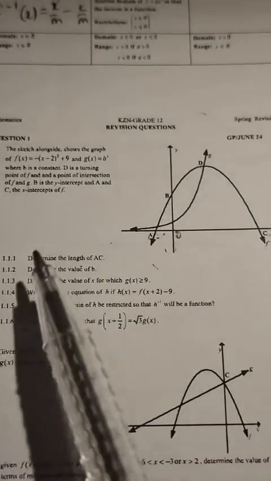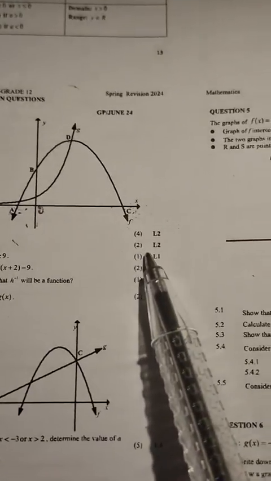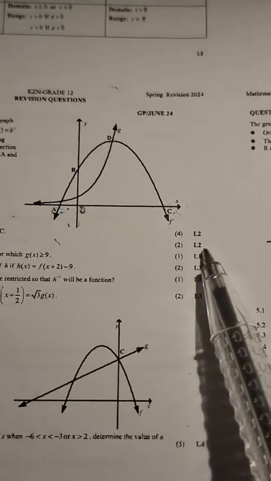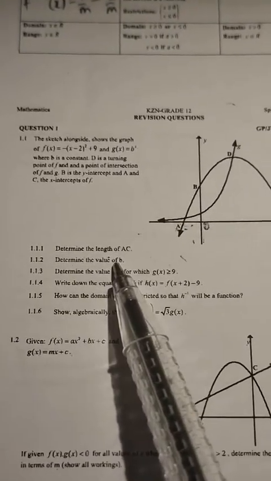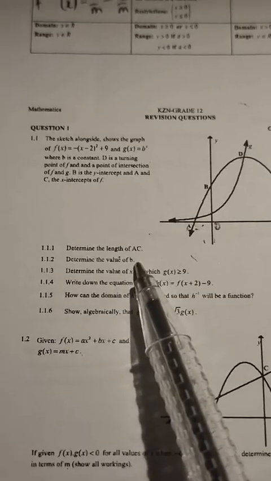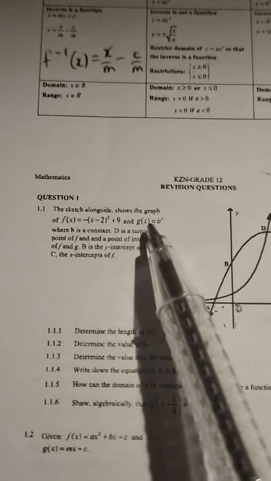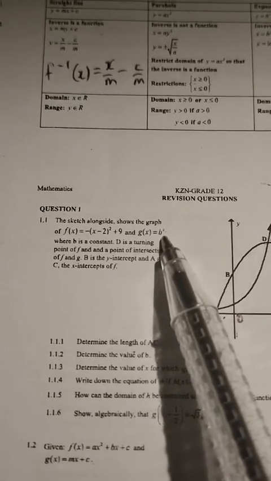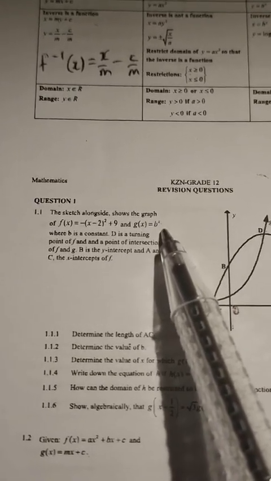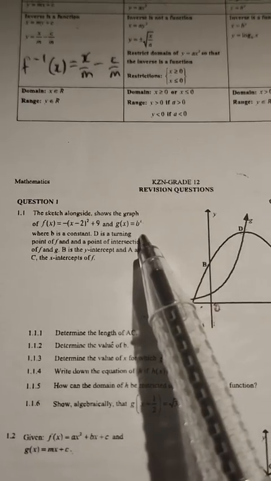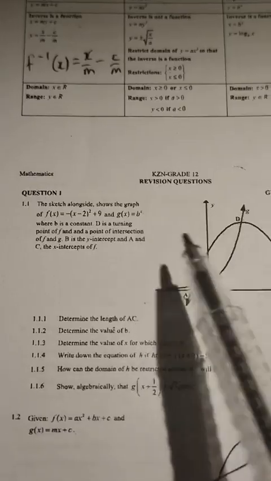Determine the value of B. For how many marks? For 2 marks. It's a level 2 question. Determine the what? The value of who? Of B. Where is B? This B. B of the exponential function. Okay. And where is the exponential function?